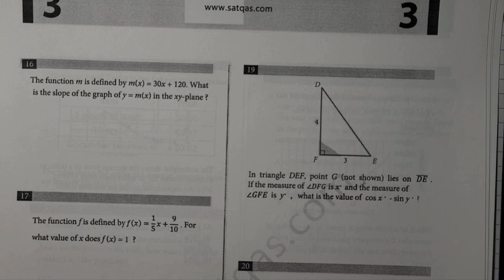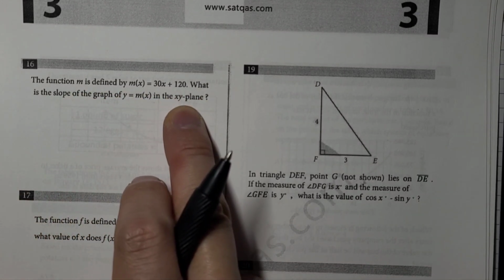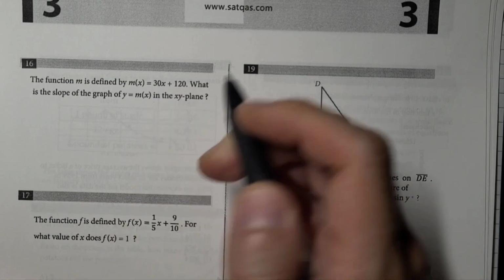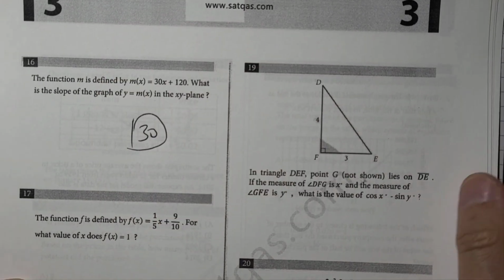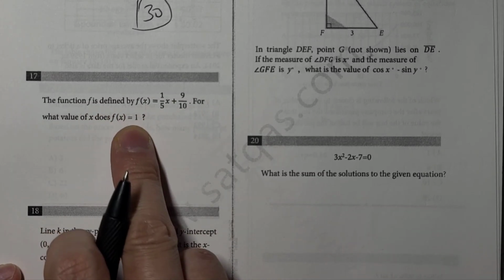Free response time for this section. Slope. Function m is defined by this. What is the slope of the graph in the xy-plane? The slope is m in mx plus b, so it's 30. Easy. Function f is defined by this. For what value of x does f of x equal 1?